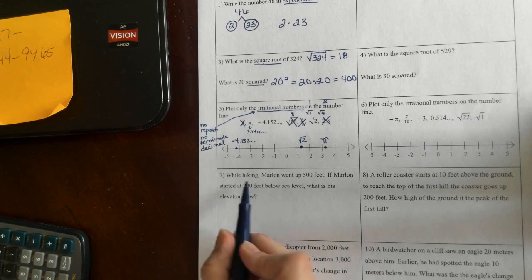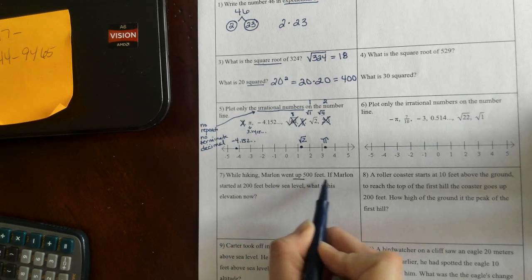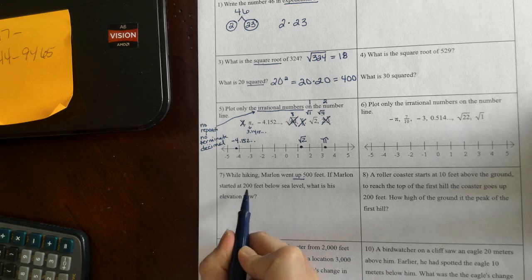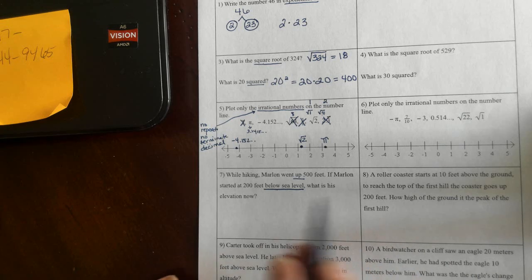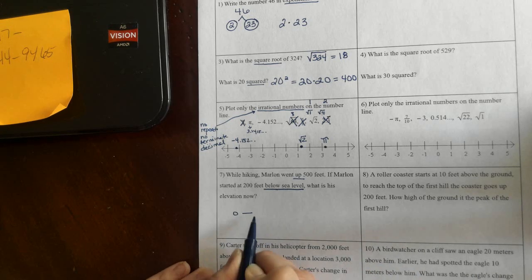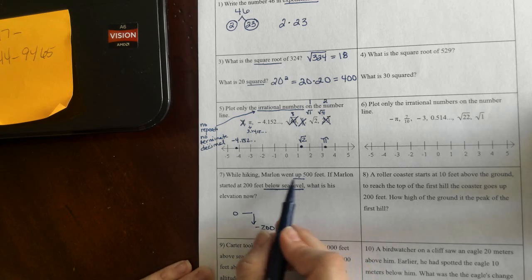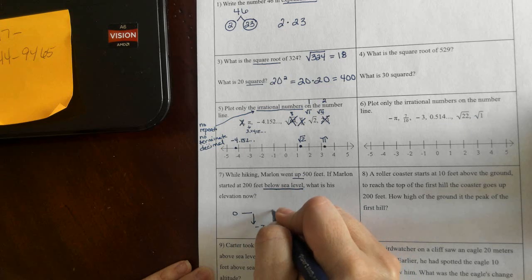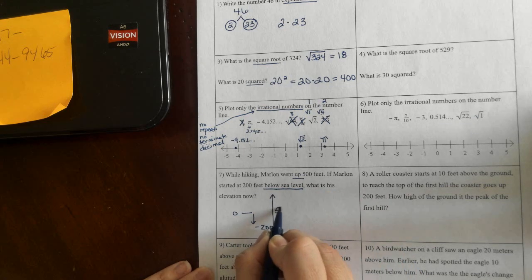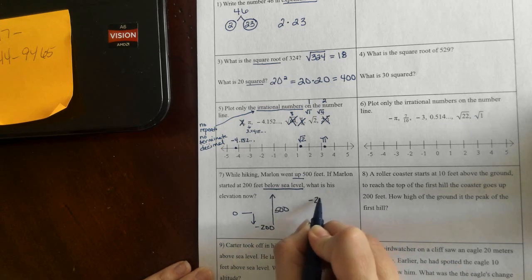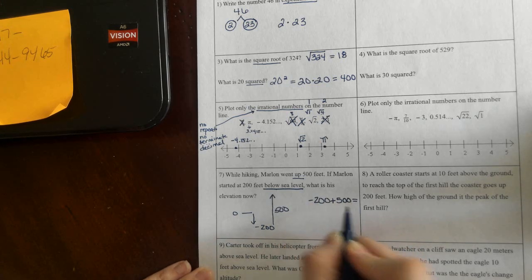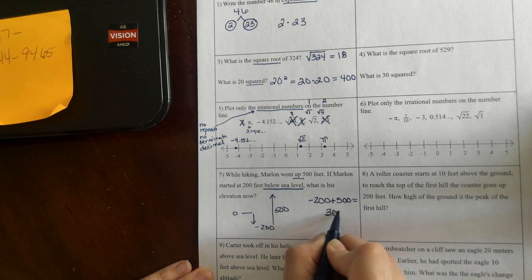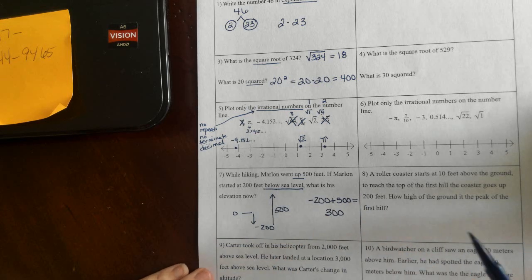Number 7, while hiking, Marlin went up 500 feet. If Marlin started at 200 feet below sea level, what is his elevation? So here is 0. He started at 200 below, and he went up 500. Negative 200 plus 500. Opposite signs we subtract. 500 is farther from 0, so positive 300.